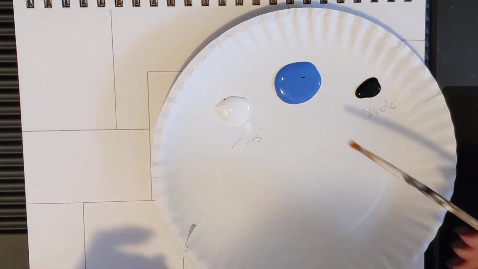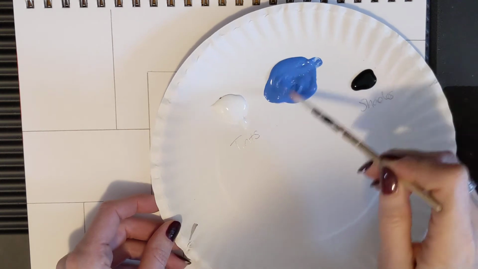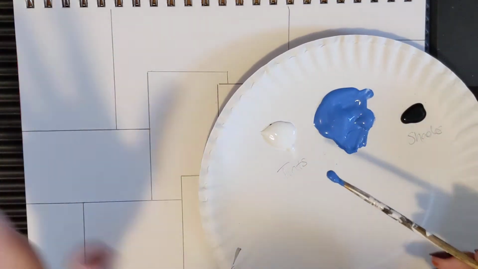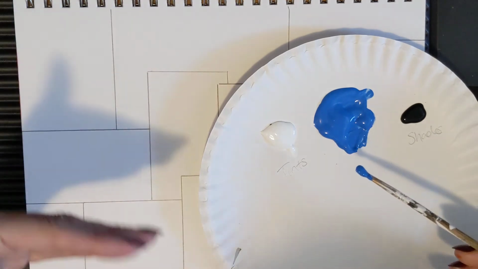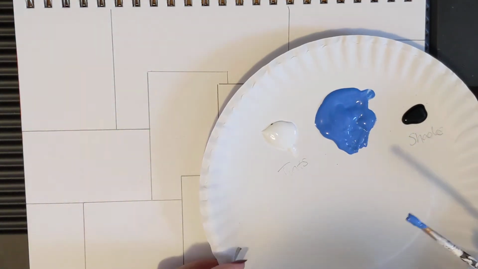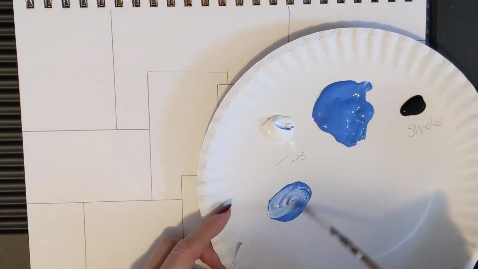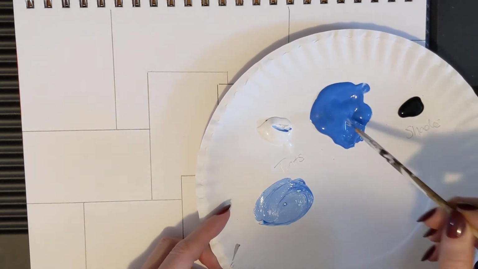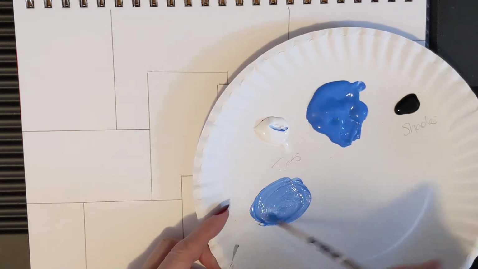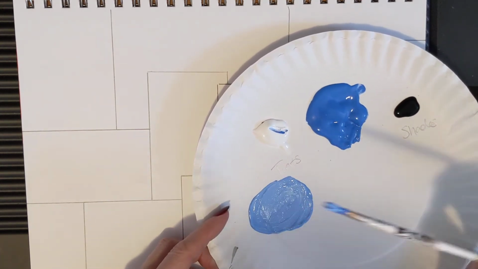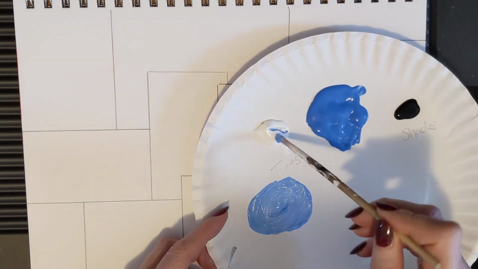So I can use this blue, just this color blue, and I can just paint that right on here. That's totally fine. Definitely do that. Paint 2 or 3 of them with the straight color. But then you're going to mix some of it too. And I had some water on my brush, so it got kind of thin there. So I might need a decent amount of paint to get it thicker again. You don't really want to mix water with this paint. You just want it for washing your brush out.